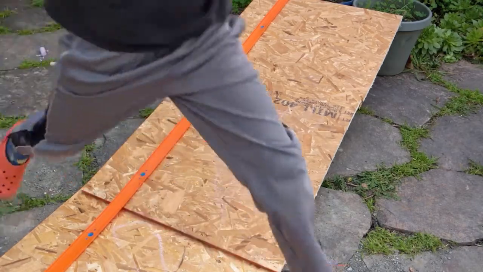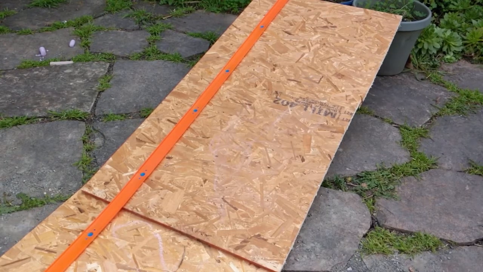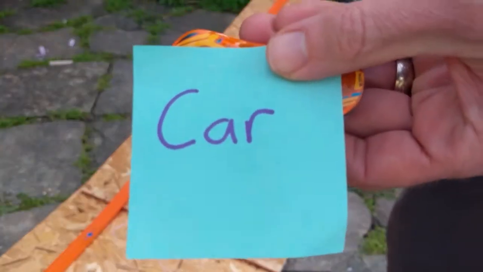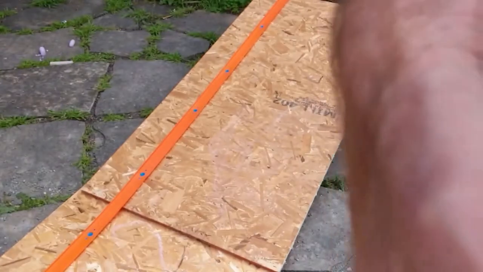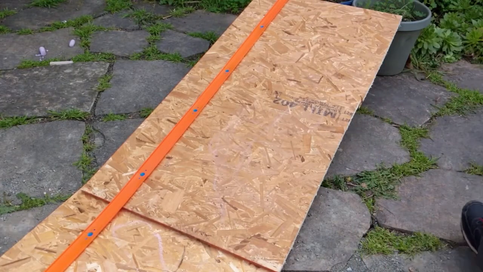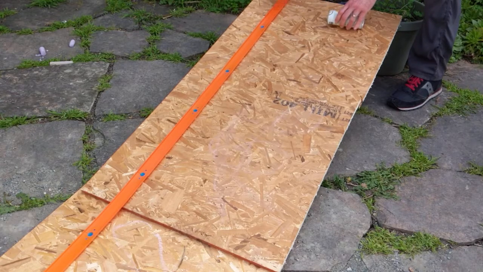Yep. All right, so now we have the ultimate test. Car versus soda. Go car, go car! Go soda! All right, ready? Now. 3, 2, 1, go.